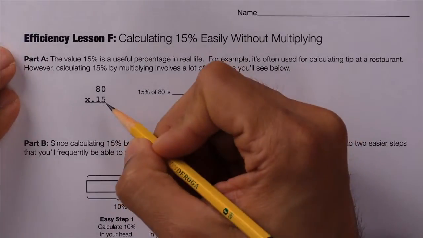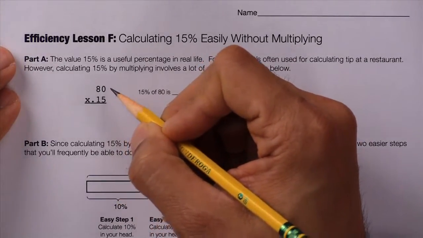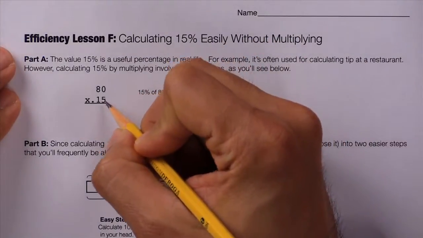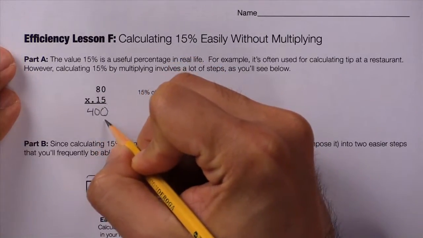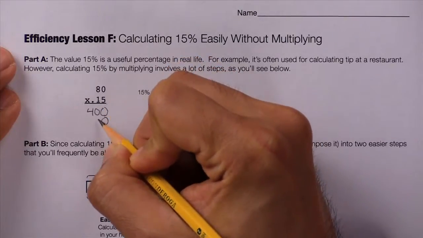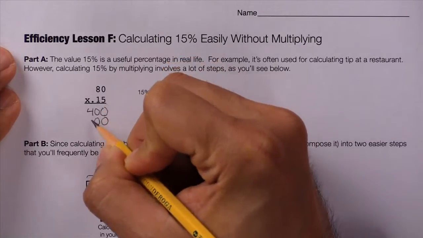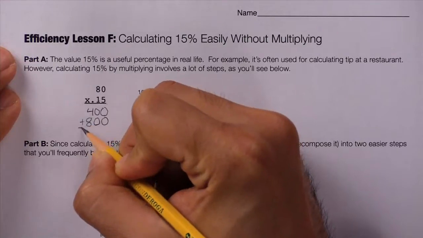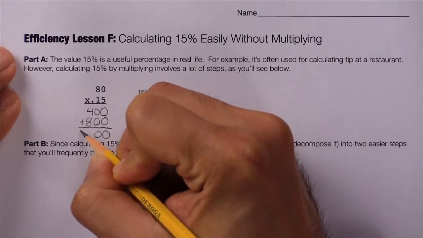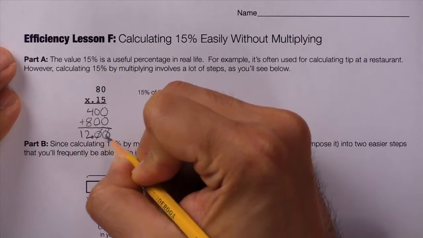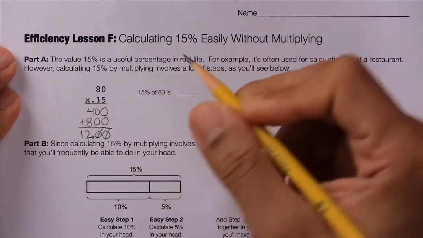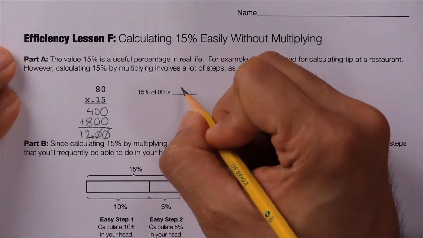Here, we're going to calculate 15% of 80, and these are the steps. 0 times 5 is 0. 8 times 5 is 40. Here's my placeholder. 0 times 1 is 0. 8 times 1 is 8. Add them together. Take care of the decimal places. And our final answer is 12. So 15% of 80 is 12. But that took a lot of work. Let's find an easier way.